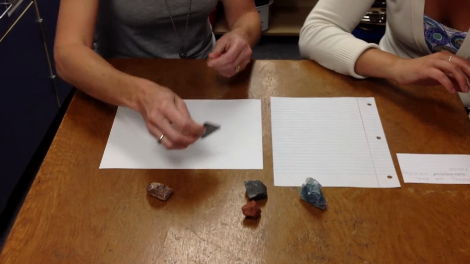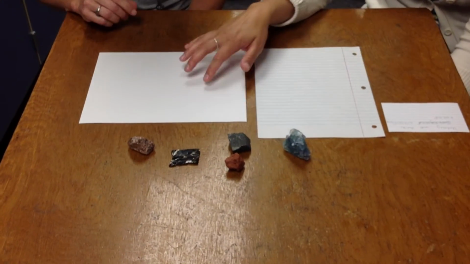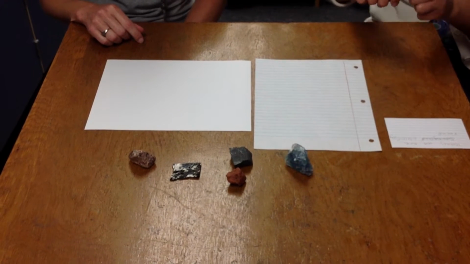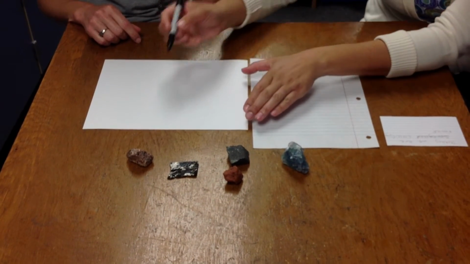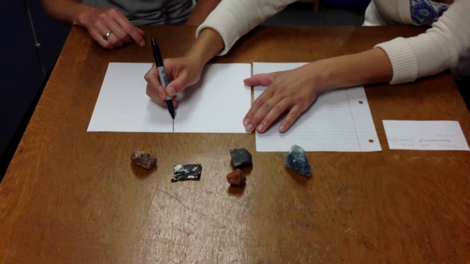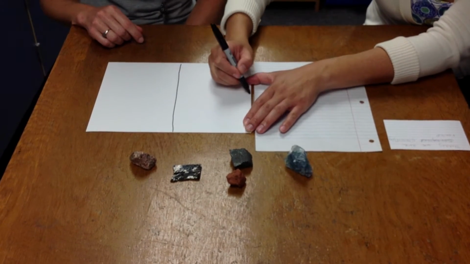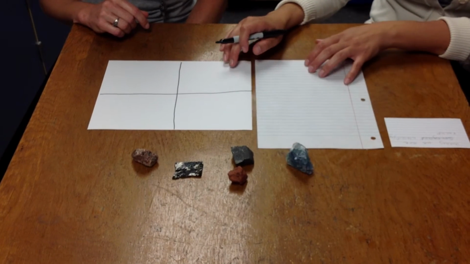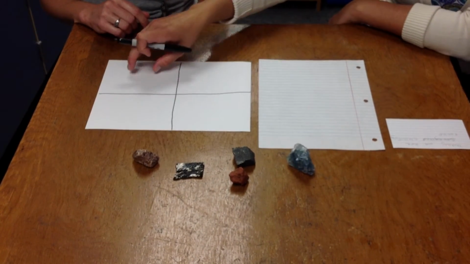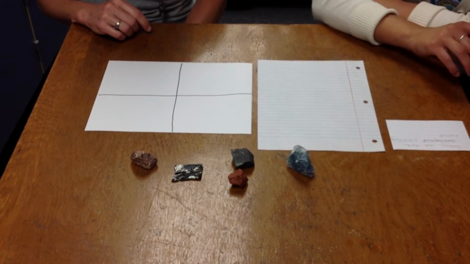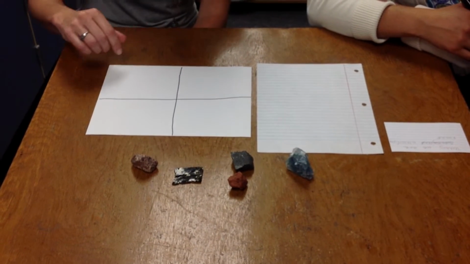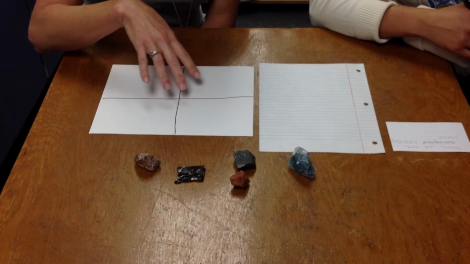So what we're going to have you guys do is create a chart on how to classify in the ways that you're classifying. So what I think is a great idea is for you to create 4 quadrants. You might not use all of these quadrants, but this is a good way for you to group your rocks and minerals by different attributes.